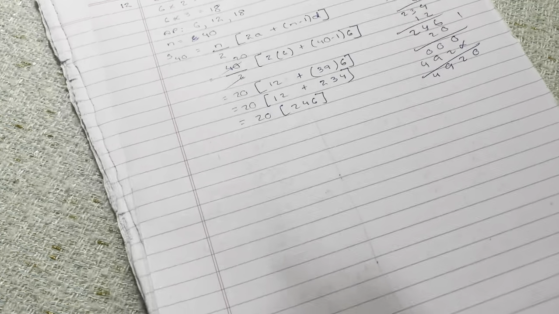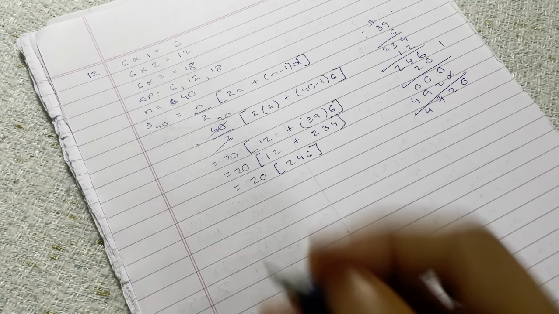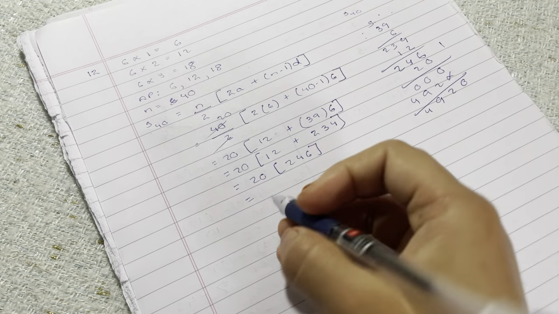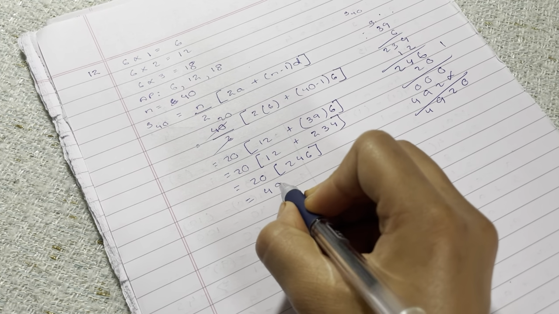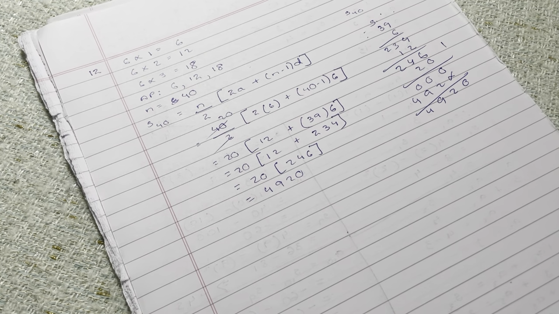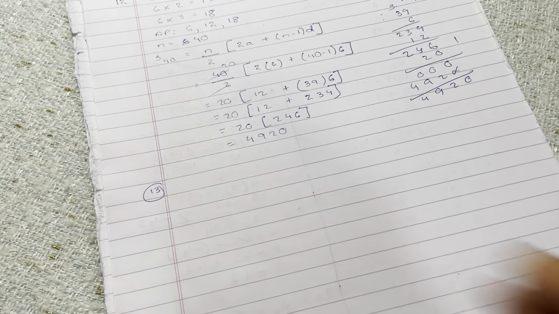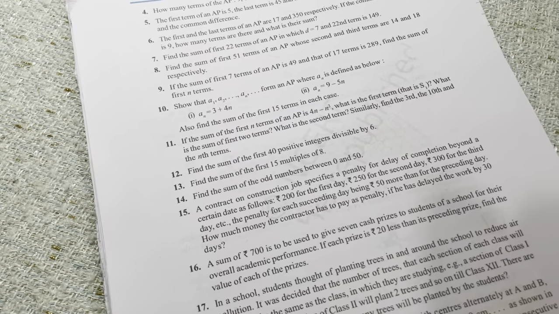So the sum of the first 40 positive integers divisible by 6, S40, is 4920. That is the total. Next is question number 13.